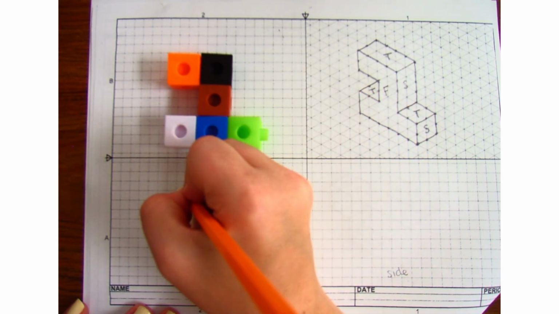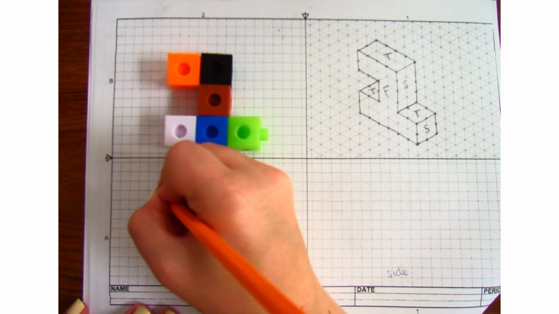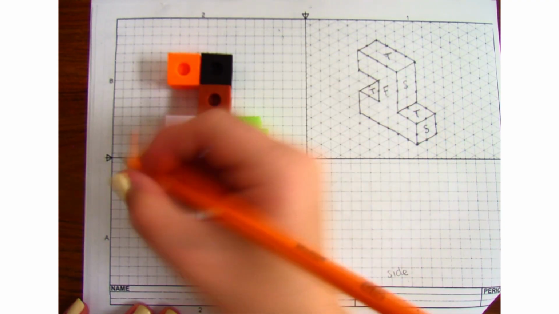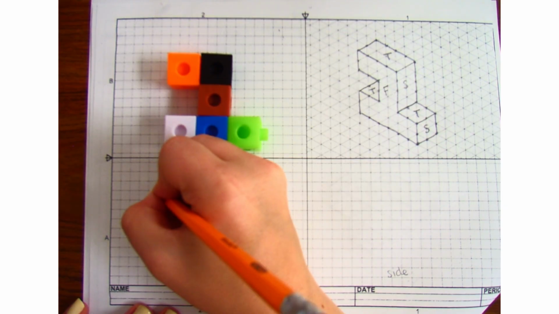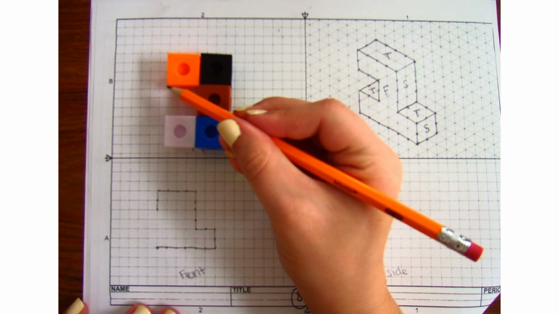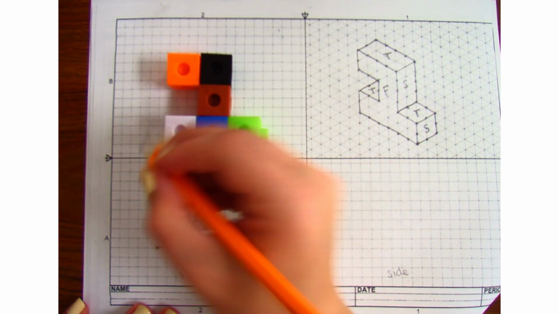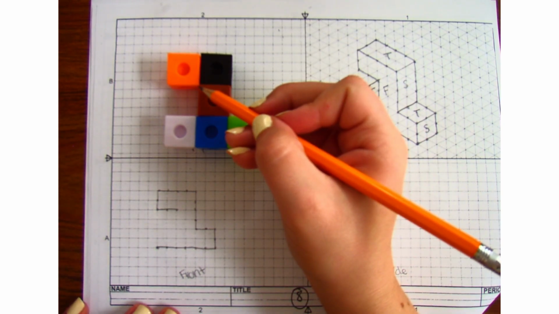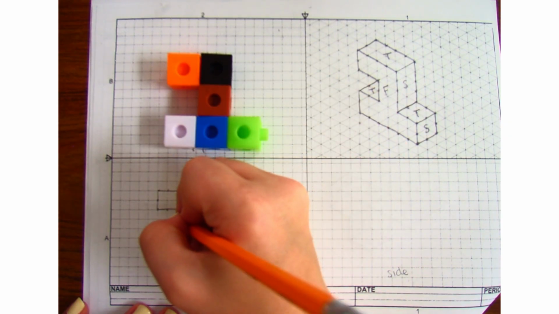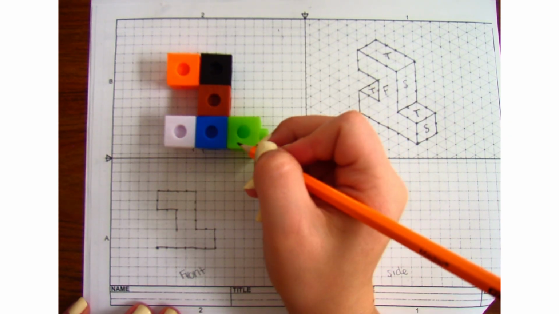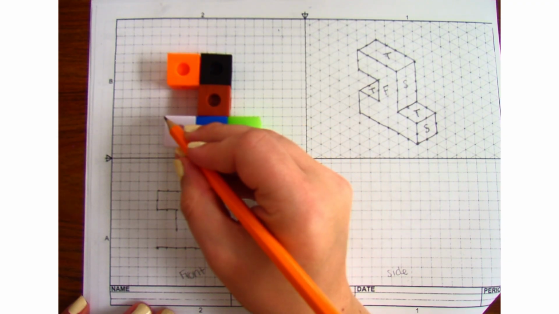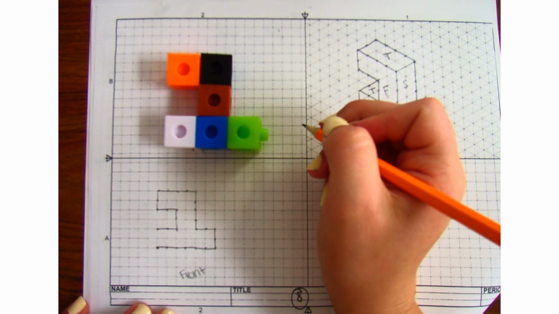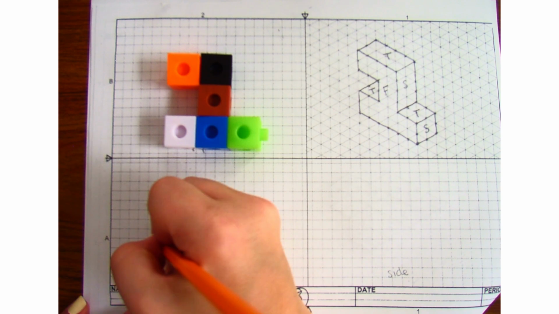Left 4. Down 2. Right 2. Down 2. Left 2. Down 2.